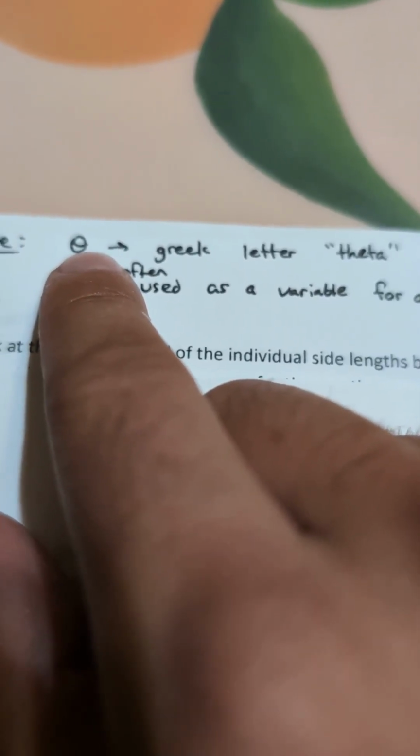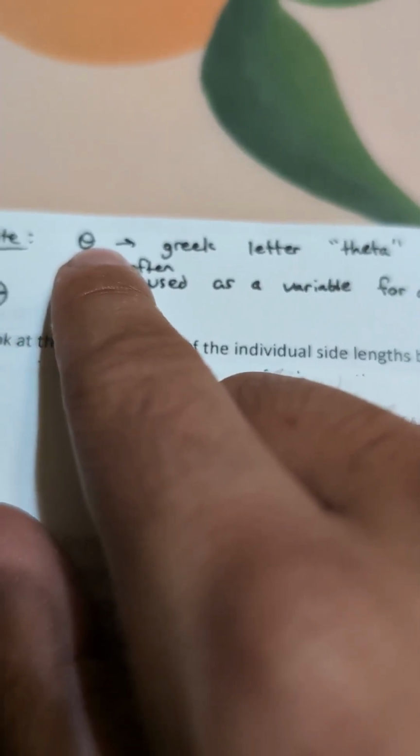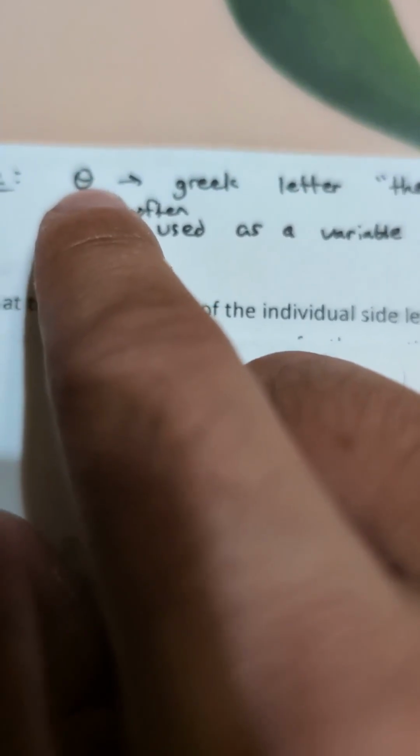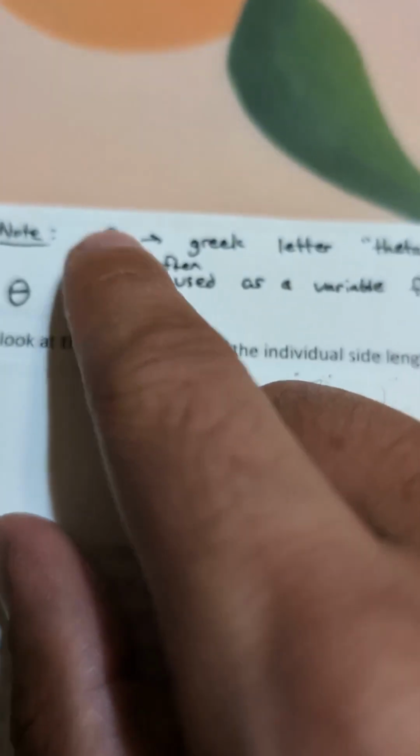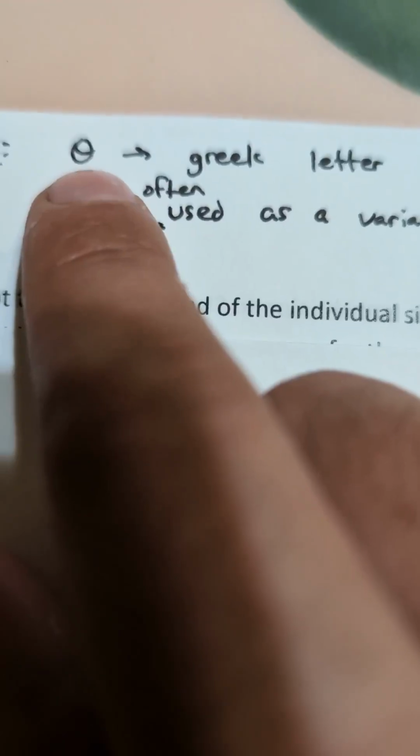You might see X as well, but because X gets used for so many other things, you often see this used for angles. So if you ever see this symbol, it just means some angle. It's a placeholder for an angle.